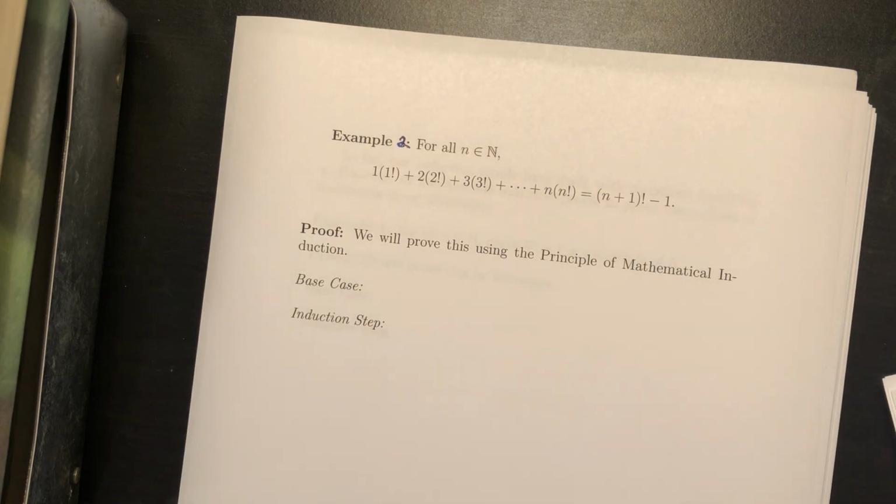Example 2. For all natural numbers n, the following equation holds: 1 times 1 factorial plus 2 times 2 factorial plus 3 times 3 factorial all the way up to n times n factorial is going to be equal to n plus 1 factorial minus 1.